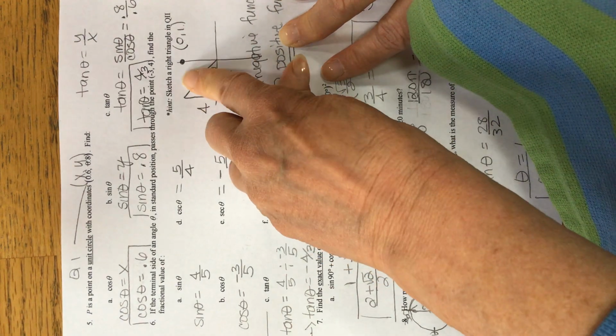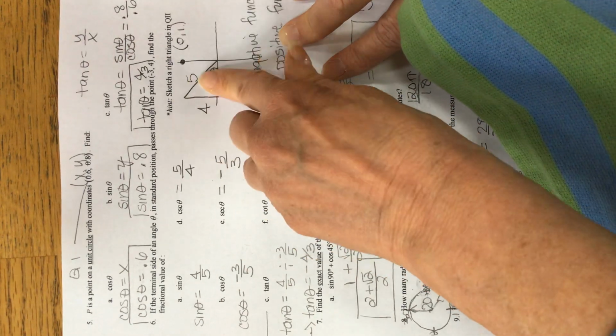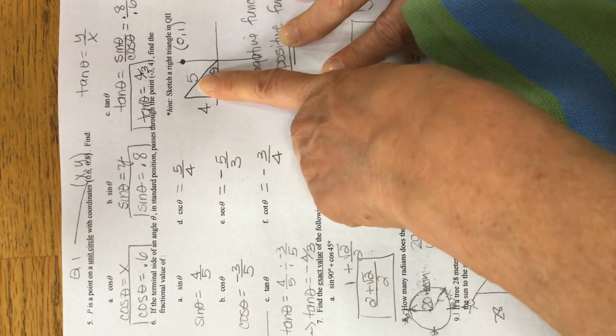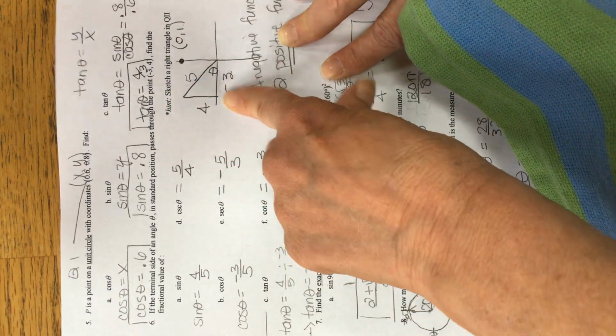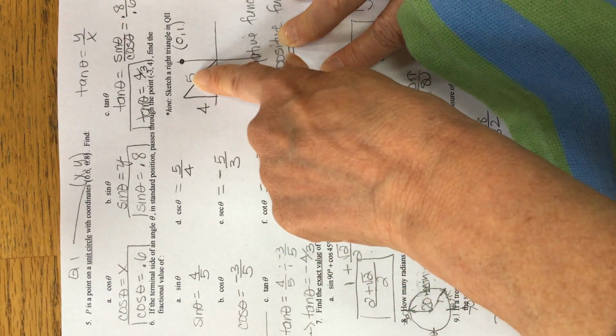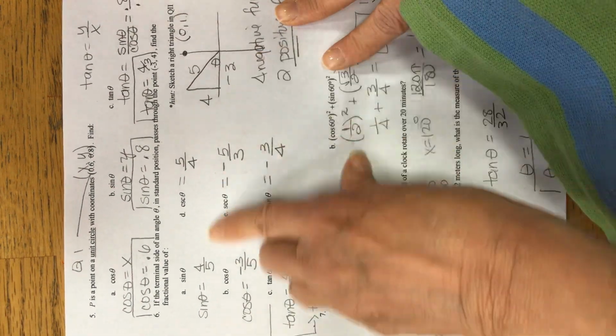Now we're being trigonometrically an adult, and we go out in the big, bad world. And the big, bad world doesn't always have a radius of 1. So you do the Pythagorean theorem, x squared plus y squared equals r squared, and you get that radius. And then it's all SOHCAHTOA.